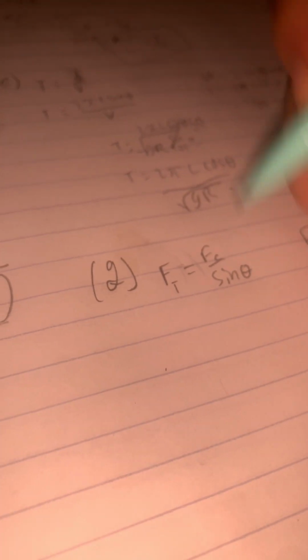And then all we need now is to divide by sine theta. So we put FC over sine theta, which is the same thing as 0.5 as the sine of 30.